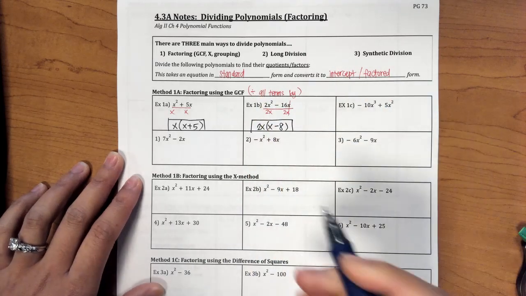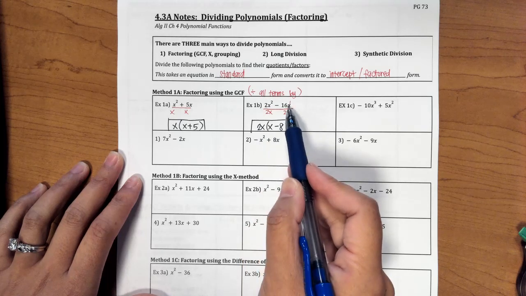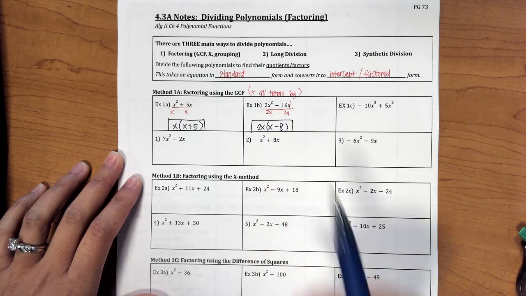I can also check to make sure I'm correct. 2x times x is 2x squared. 2x times negative 8 is negative 16x.